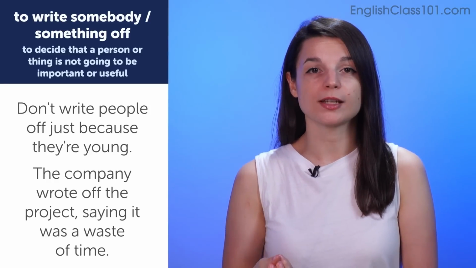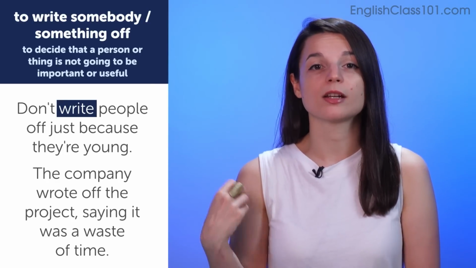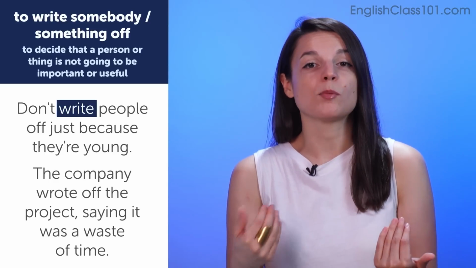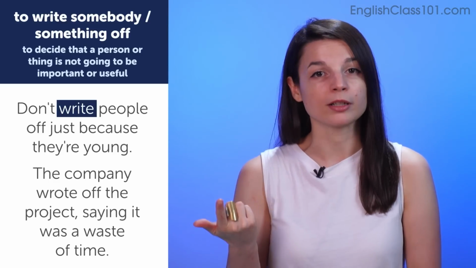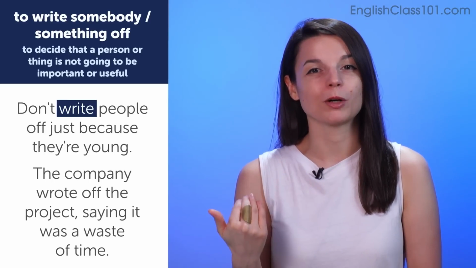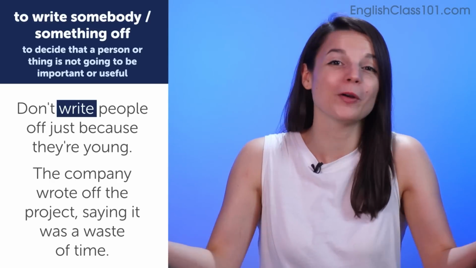The first example sentence is a piece of advice. Don't write people off just because they're young. So another way of saying this sentence could be, don't assume or don't think that someone is useless or not important just because they're a young person. So in other words, you should treat everyone with respect, is kind of the idea here. Or don't assume that they don't know anything.